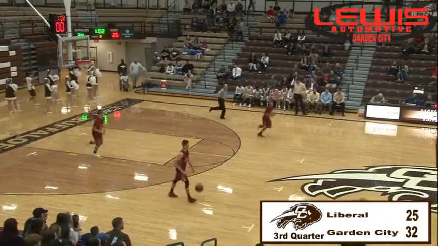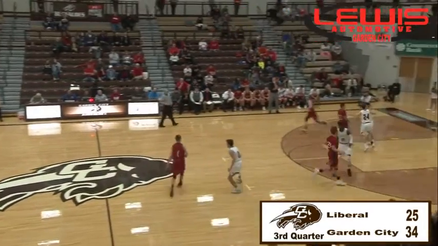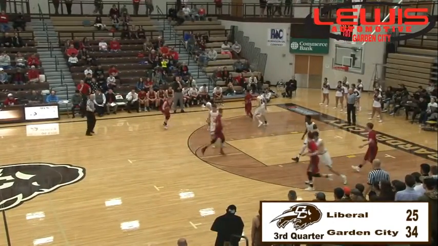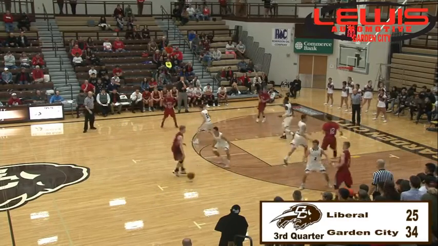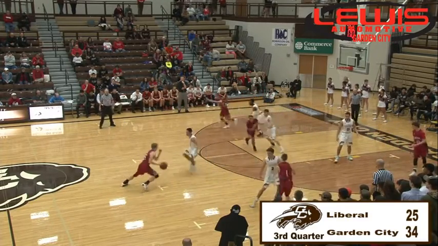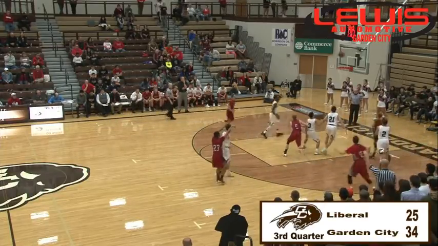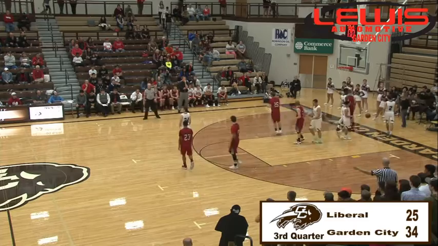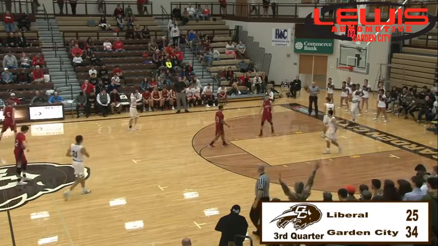Derek Sexton gets a 2-point, 34-25, less than a minute left to go in the third period. Bigham has it. Bigham still has it at the top of the key. Fakes one way, tries to go down the paint. Now to Dunlap. Dunlap shoots for 3. It is an air ball by Dunlap.